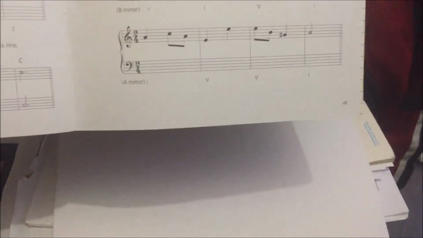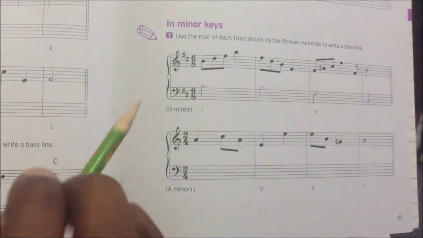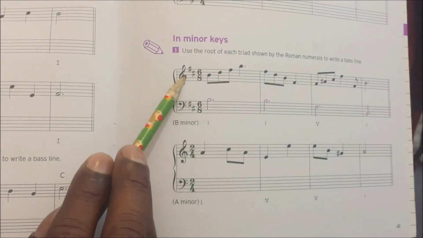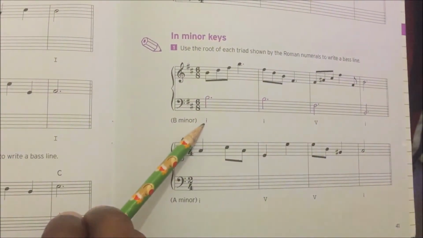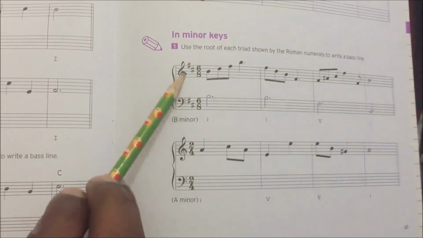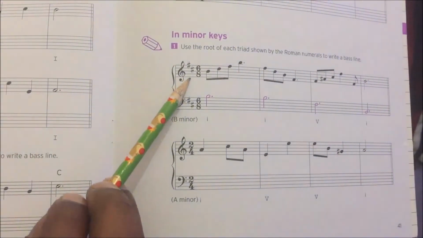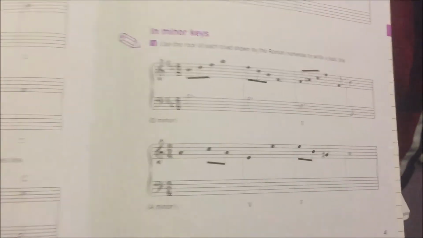Next page says minor keys. Same exact thing. Find out the key, put a tonic. Little I means it could be a minor, that's all it means. So this is what, D major? No, because it's a minor. So it's B minor, so the tonic is B, so you put a B down, little I. Understand? Oh, sure you do.